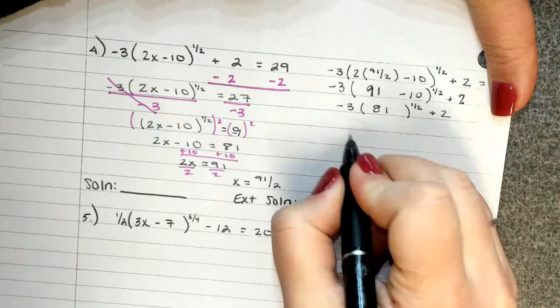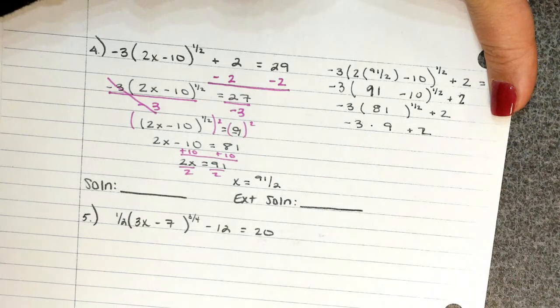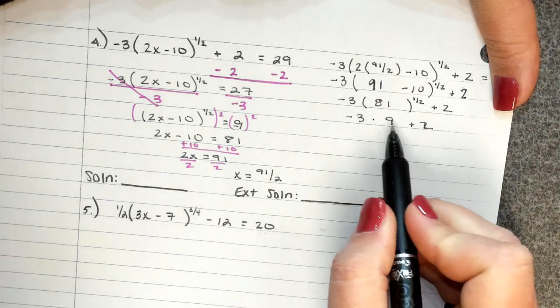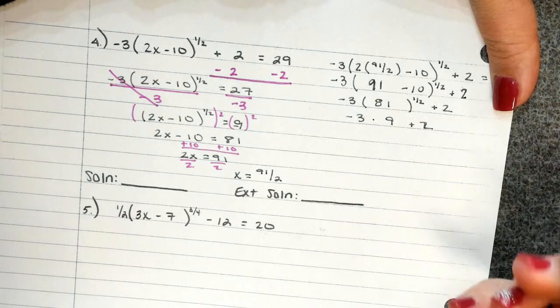9. Okay, so that turns this into a 9. Then what? And then you times those together. Okay, now we can multiply, right? Multiplication has to come before the adding and subtracting. So what's negative 3 times 9? Negative 27.